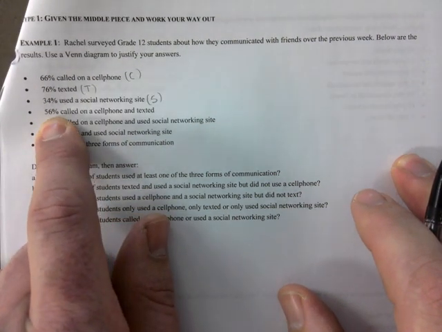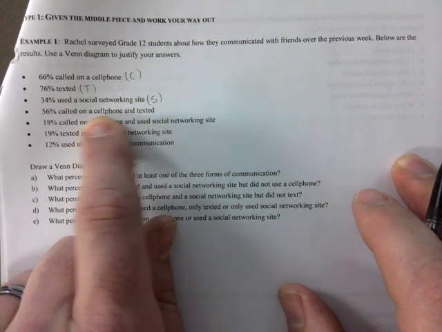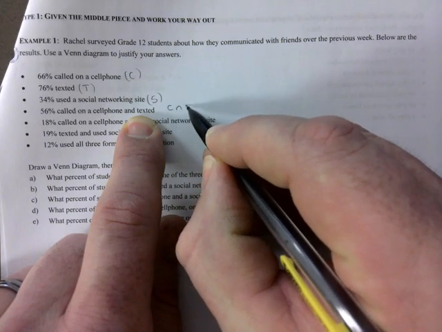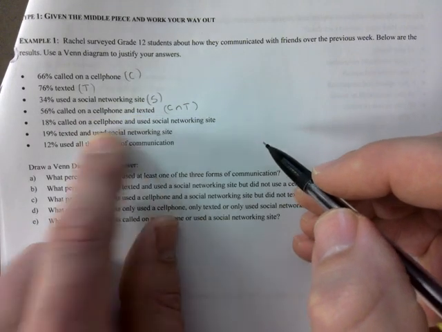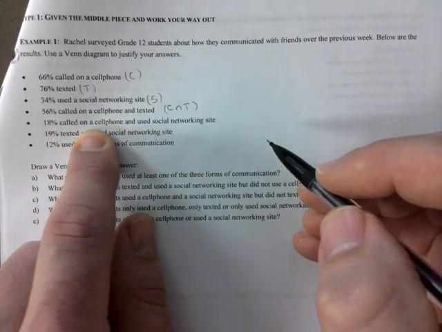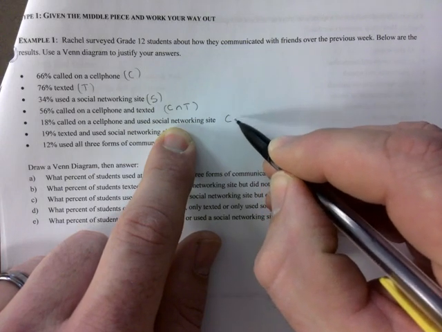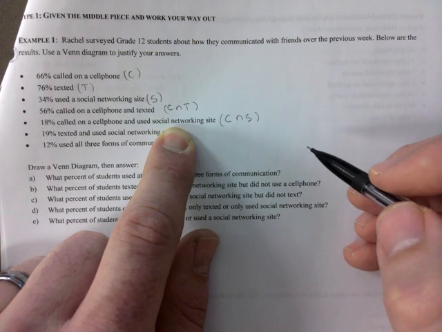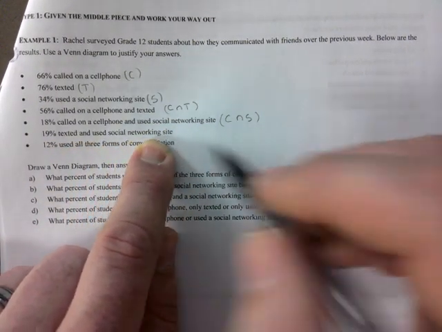So 56% called on a cell phone and texted. You see that? This is cell phone and texted. That's what this is. 18% called on a cell phone and used social networking. So that would be cell phone and S. 19% texted and used social networking sites.